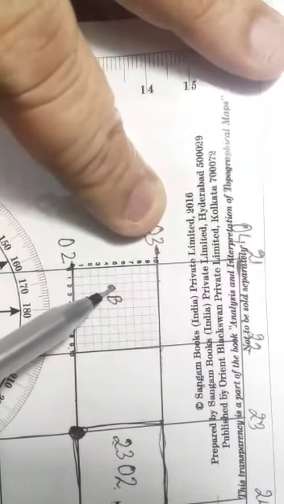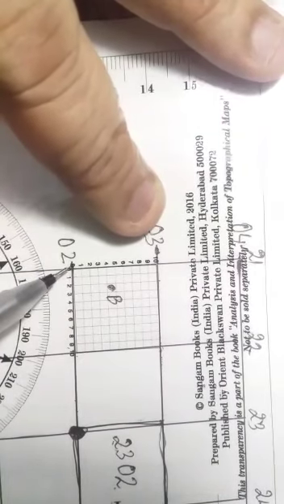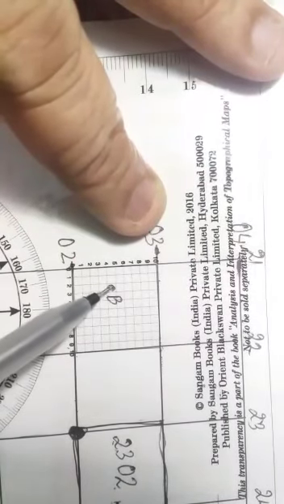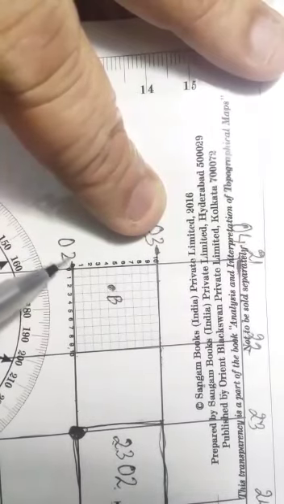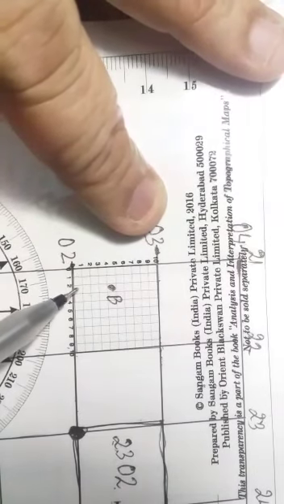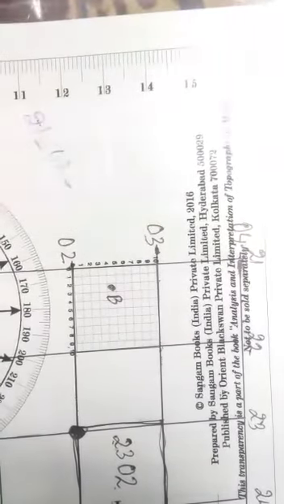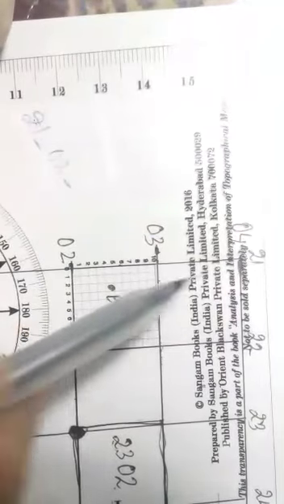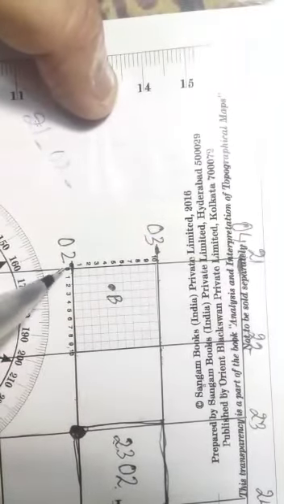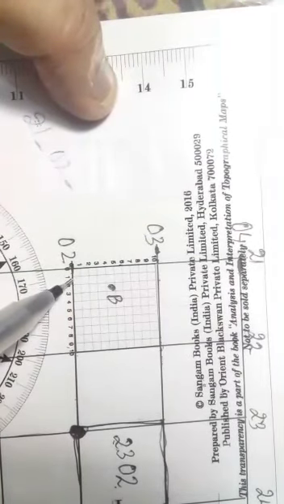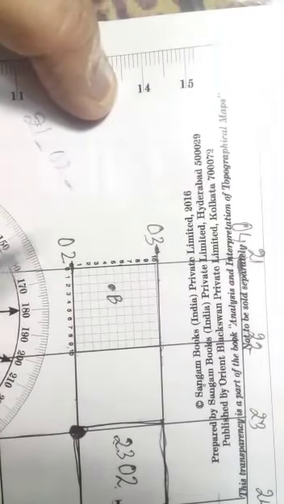So let us take this point B. 2 1 is the line of easting. Since it is not lying on any of these lines, it is lying on the divisions. So we'll take 2 1 0, 2 1 1 and 2 1 2. So I'll be writing it here: 2 1 2.